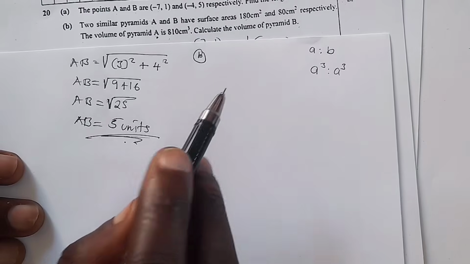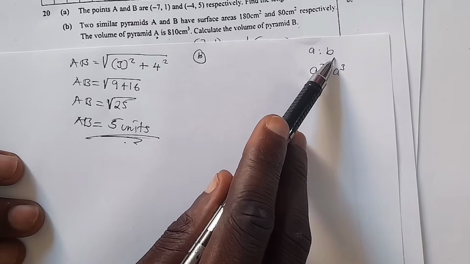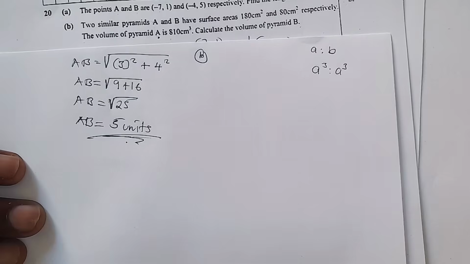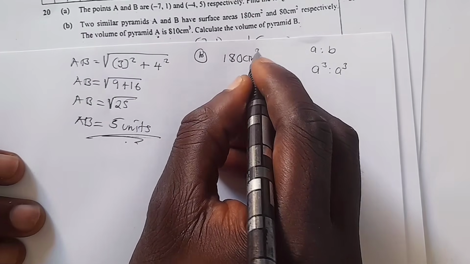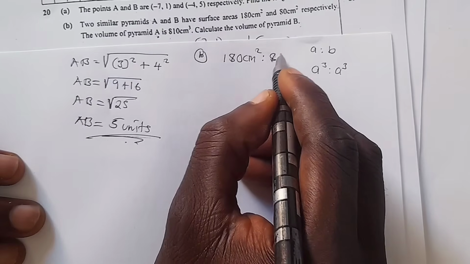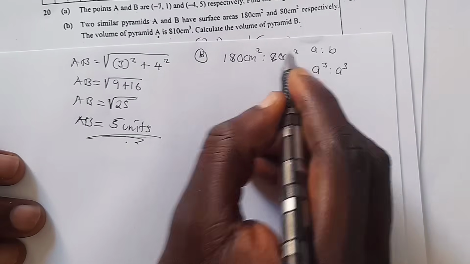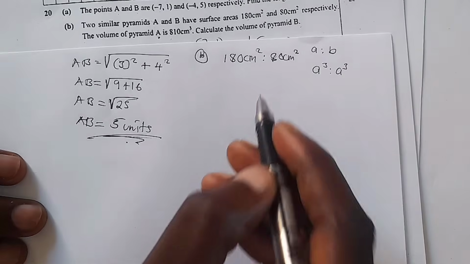But we are not given this. We are given area. Don't do them pressure, just get the area that we are given. So we are given 180 centimeters squared to 80 centimeters squared.